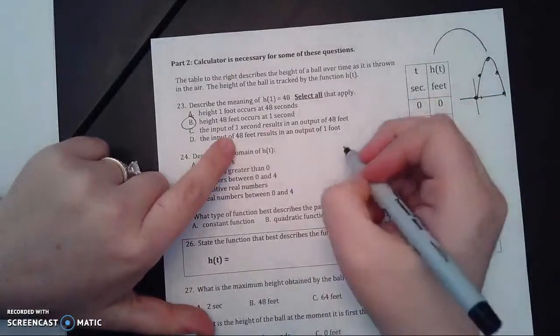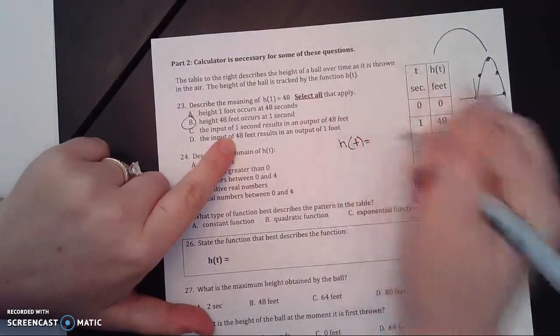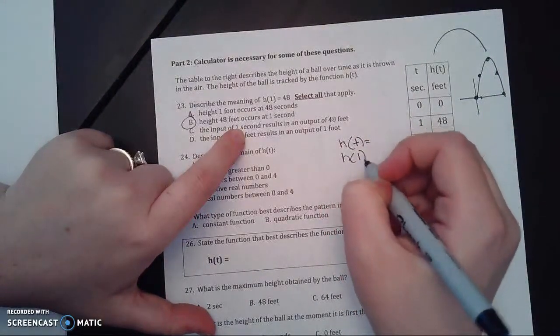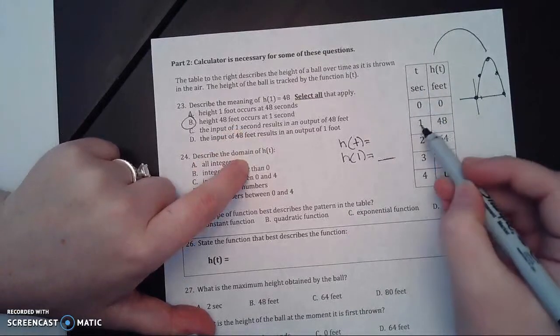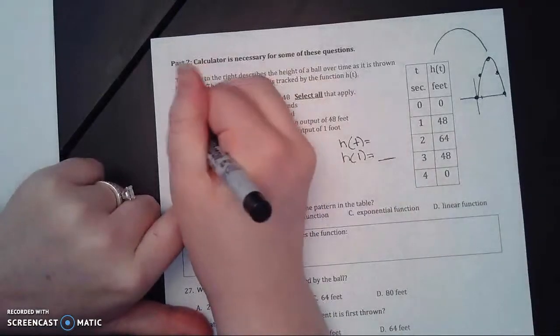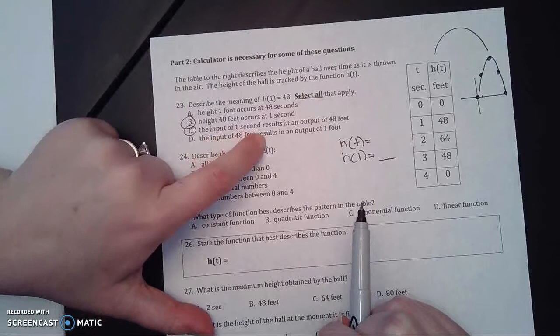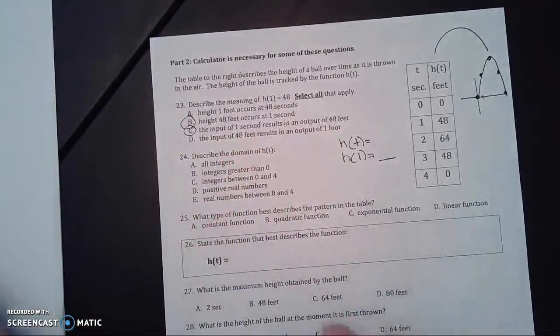Now remember, we have h of t equals this stuff. So if I am inputting a 1 for my t, what value is going to fall there? Input 1 for t, we get 48 feet. Good. And be careful, D kind of says the same thing, but it doesn't. The input of 48 feet results in an output of 1 foot. That doesn't make sense. You can't have a feet into a foot.